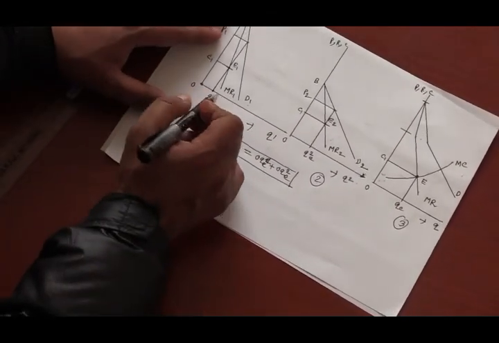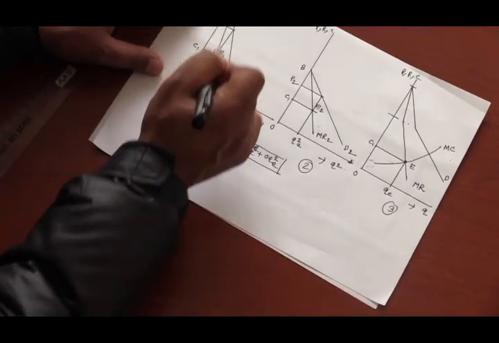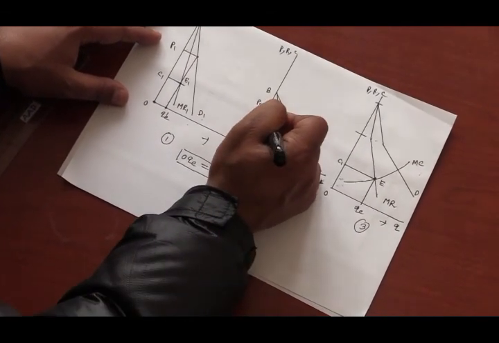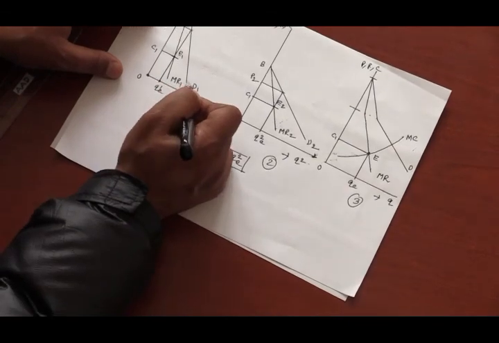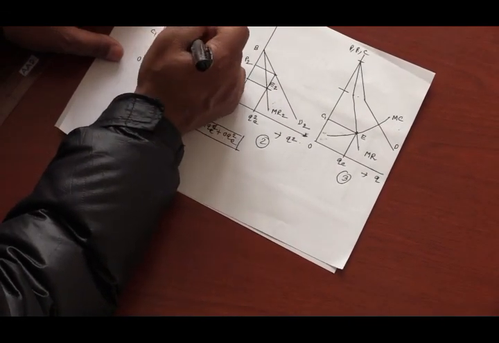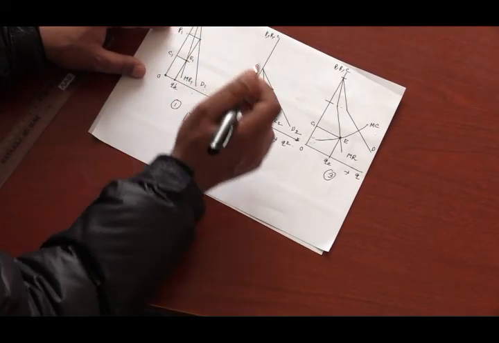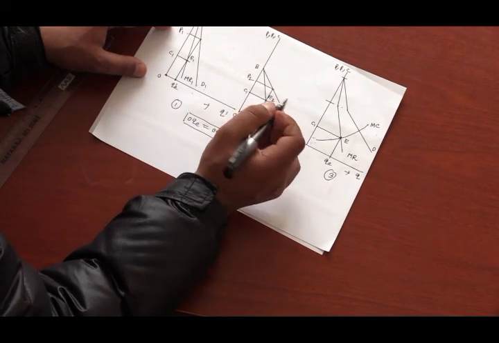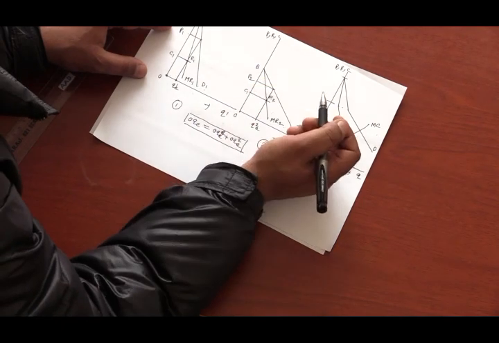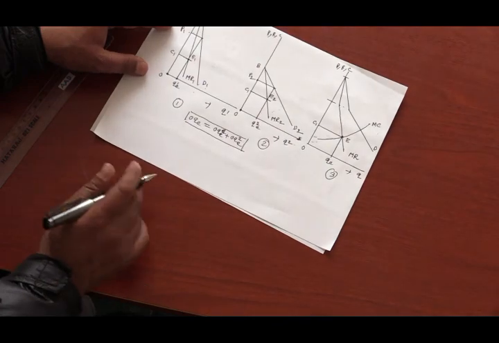Now here we show that the same commodity is sold at price OP1 per unit in market 1 and OP2 per unit in market 2. So in market 1, the price is high, price elasticity of demand is low, and the monopolist charges a higher price, and in market 2, price elasticity of demand is high, that's why the monopolist charges a lower price.